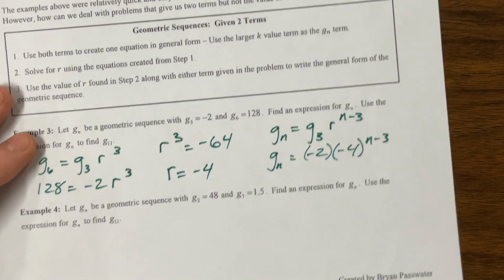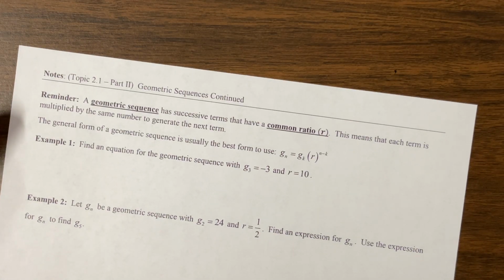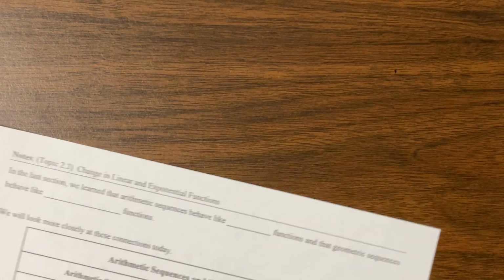I'm going to skip this one. And let's see. Oh, I printed it twice. Okay. Maybe, what is this? Oh, this is 2-2. Okay, come back for the next video.